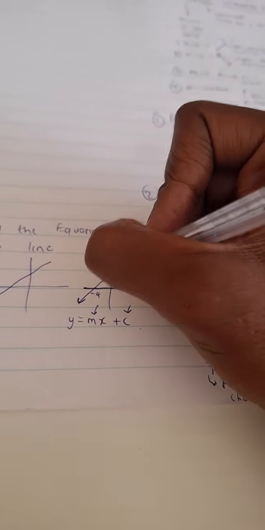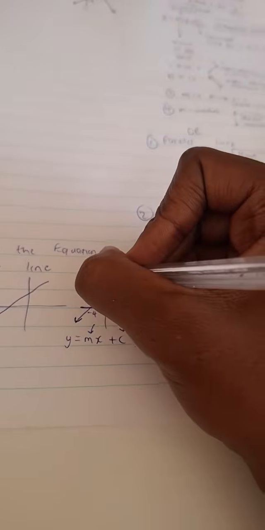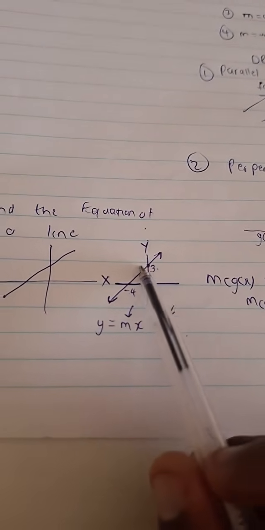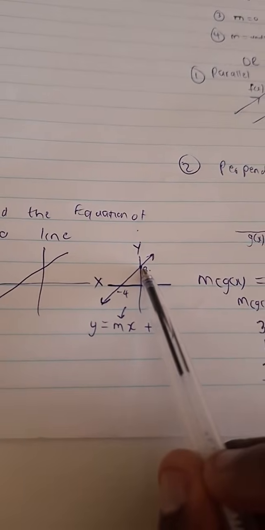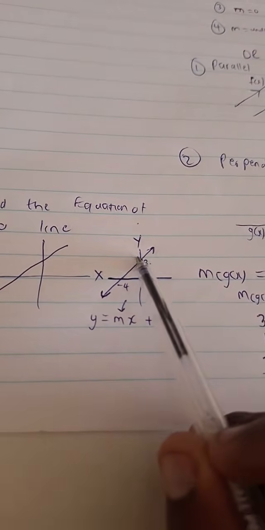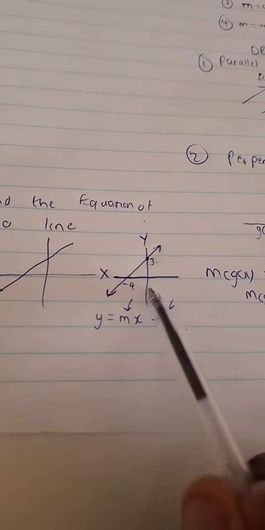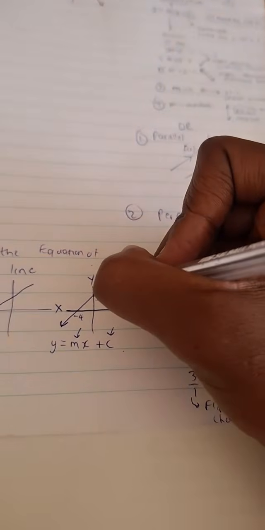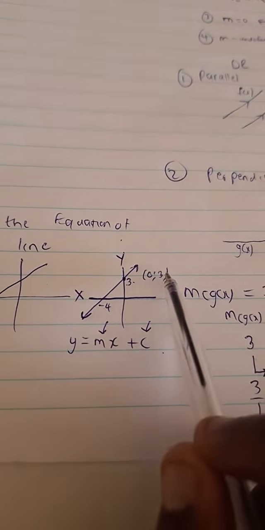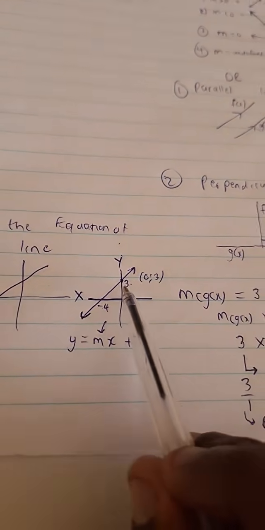point is where the graph cuts the y-axis. This is the y-axis on our Cartesian plane. This is the x-axis on our Cartesian plane. So right there, we have what we call the y-intercept. The y value on this y-axis is 3. The corresponding x value is actually 0. So the coordinates at this point are 0 for x and 3 for y. So we have a point (0, 3).